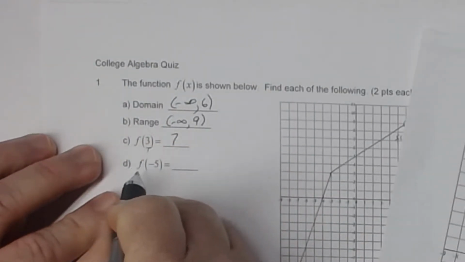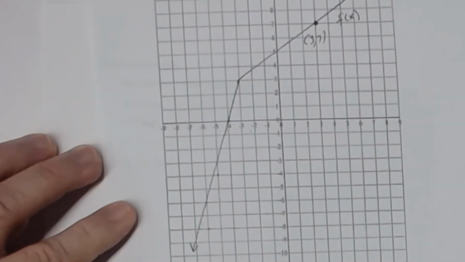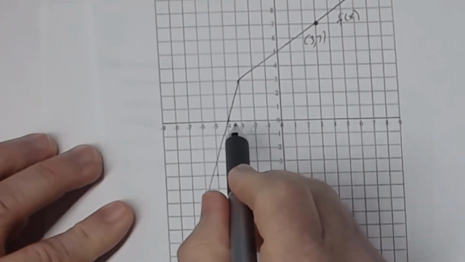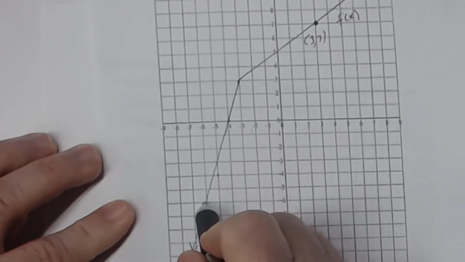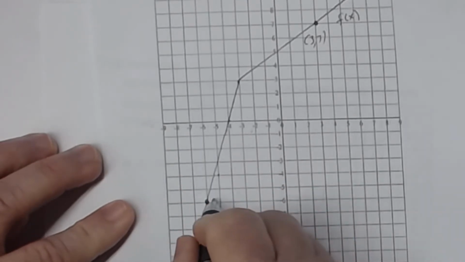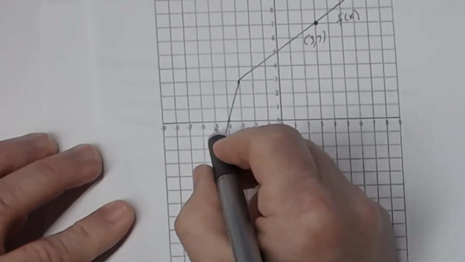Same thing here. What is the y value when x is negative 5? So let's locate the point of the graph where x is negative 5. So here's x is negative 5. The point of the graph corresponding to it is this right here. If you label that point, which is helpful, that is, oops, that's the wrong one, sorry. That's negative 6. Here's negative 5, sorry.